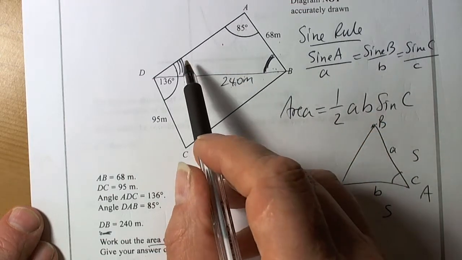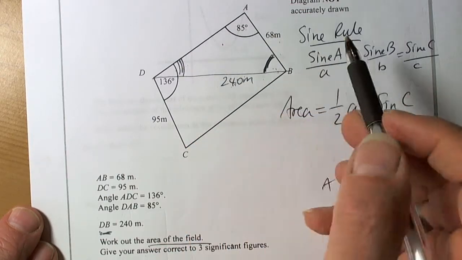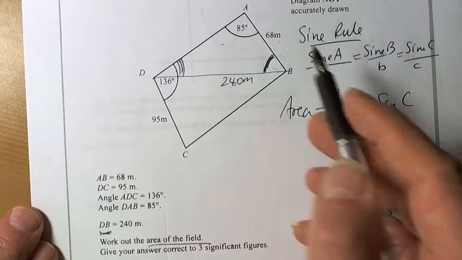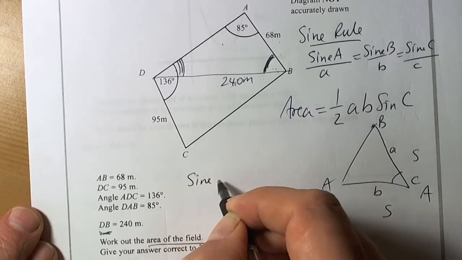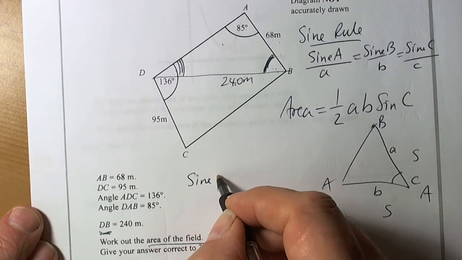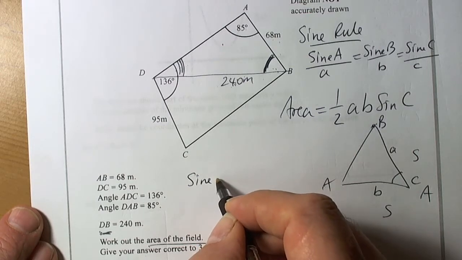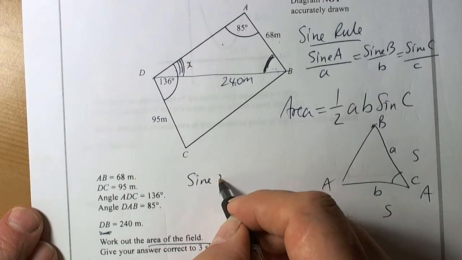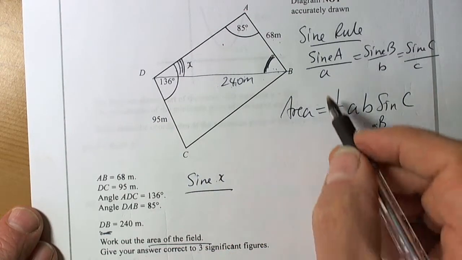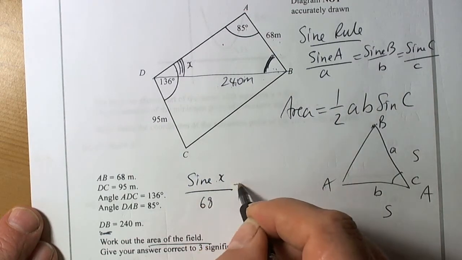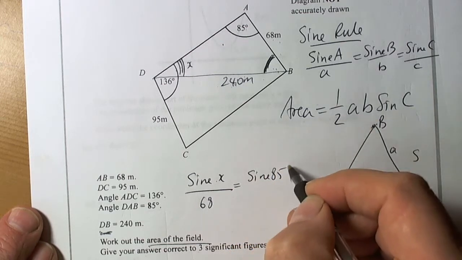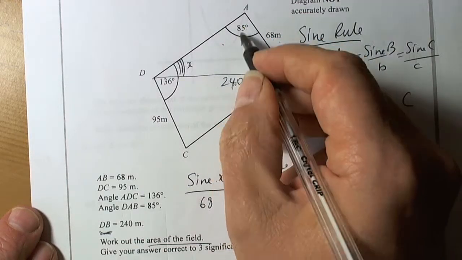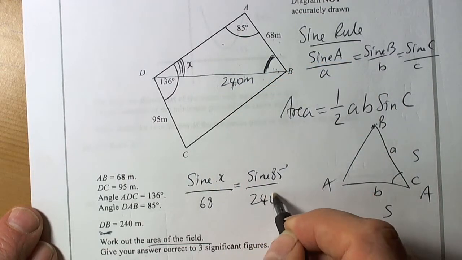So when we want this angle here, we're going to do the sine of that angle over 68. So we're going to be writing down the sine of the angle we're trying to find, which I'm just going to call x. So the sine of x over the length of 68 must equal the sine of 85 degrees, because we're going to use this opposite angle here, over the length 240.